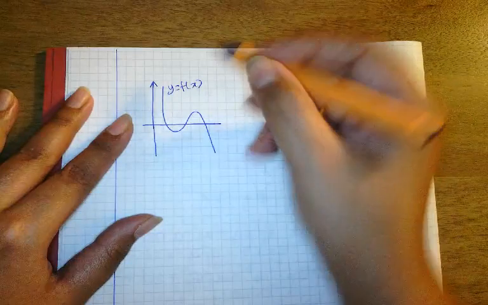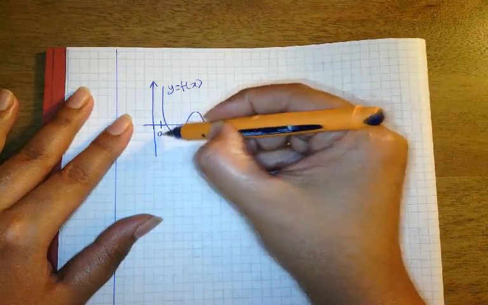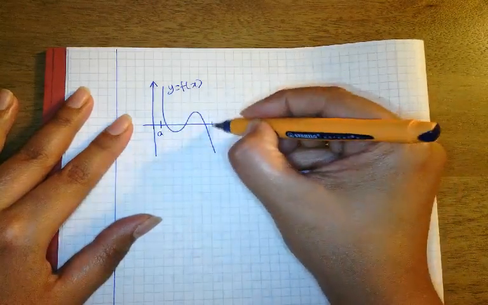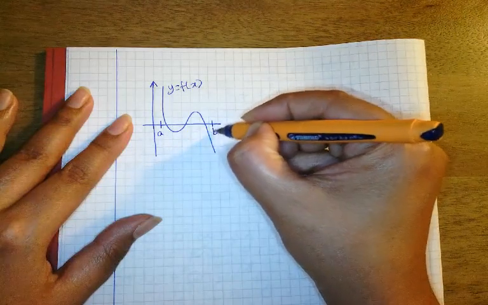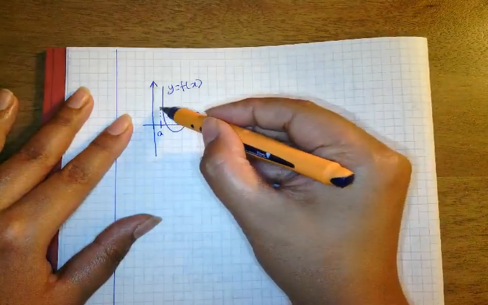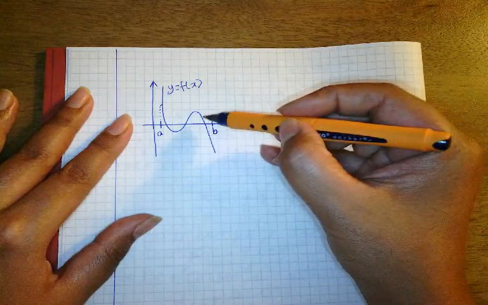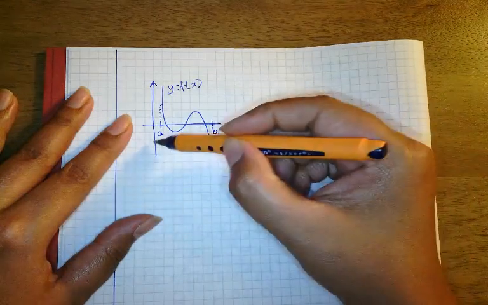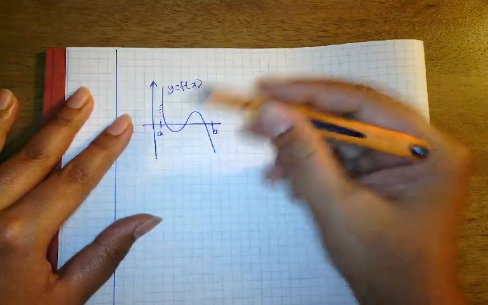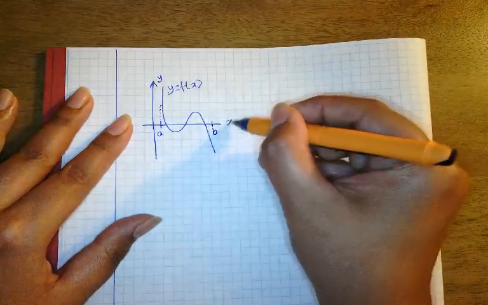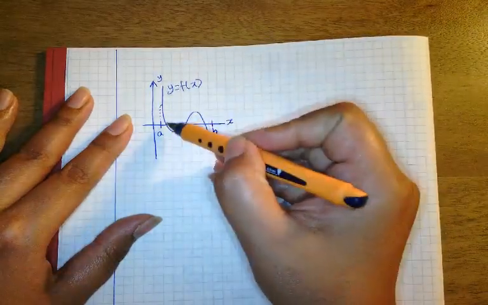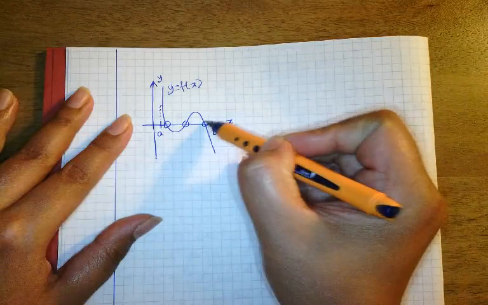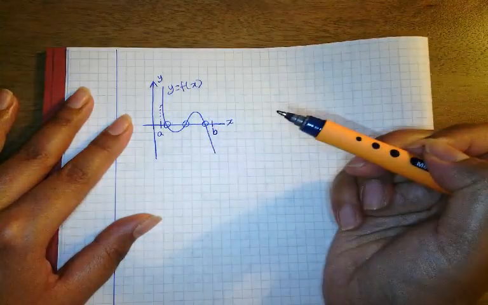Let's say we've got a function and our a is here and our b is here. At a my function is positive, at b my function is negative, my y value is a negative value, and in between a and b I've actually got 1, 2, 3 roots, so I've got an odd number of roots.